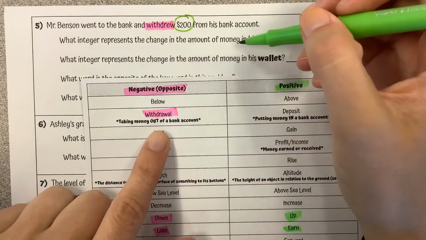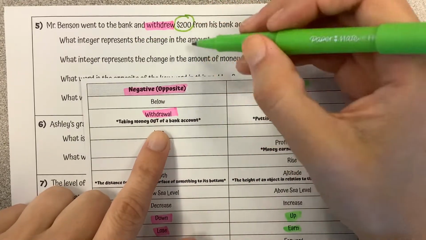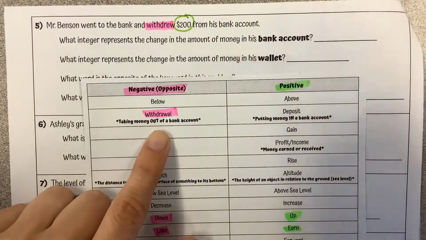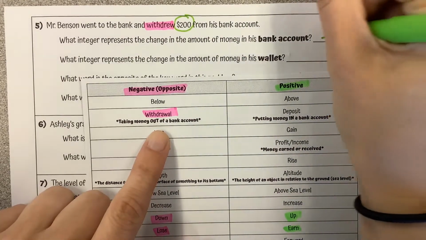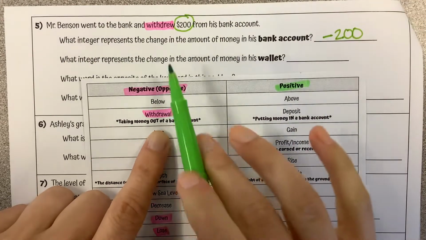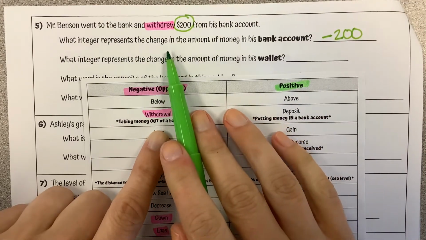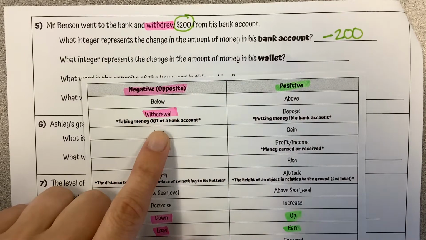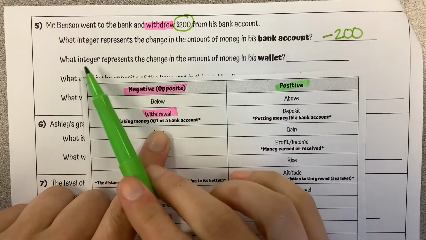So what integer represents a change in the amount of the bank account? Well, you're taking it out of your account, so your account's going down. That is a negative value. But sometimes people get mixed up with this question because they're like, well, I took the money out and now I have $200. So we have the second question here.